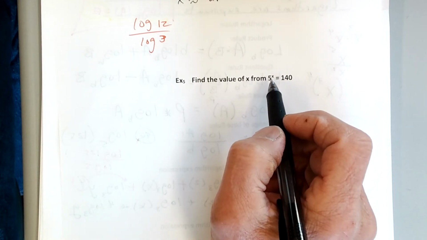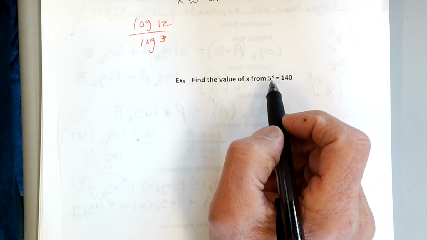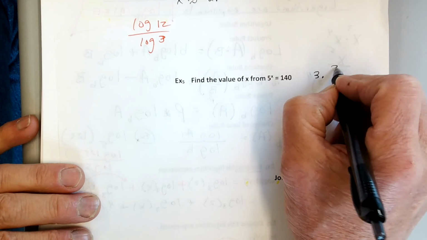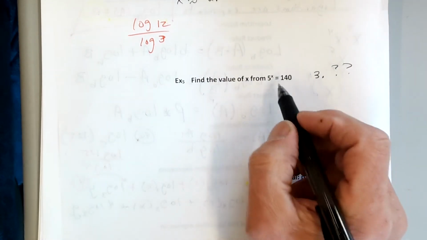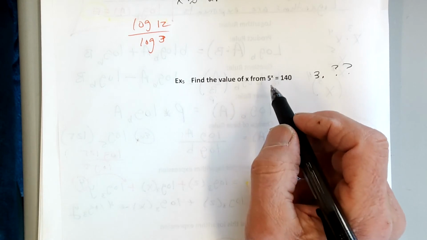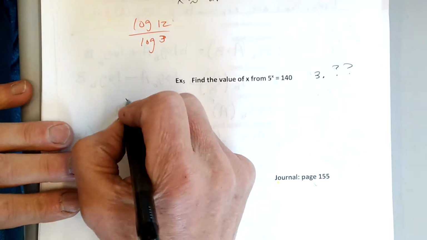Okay, example 5. Well, I know 5 to the x equals 140. It's probably going to be 3 point something. I don't know what the something is, because I know 5 cubed is 125, right? So, guess and check. Are you kidding? No way. Let's change it to a log.